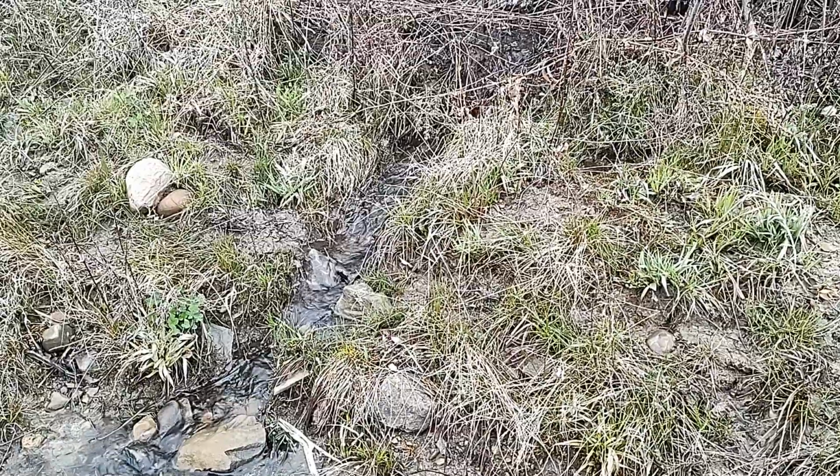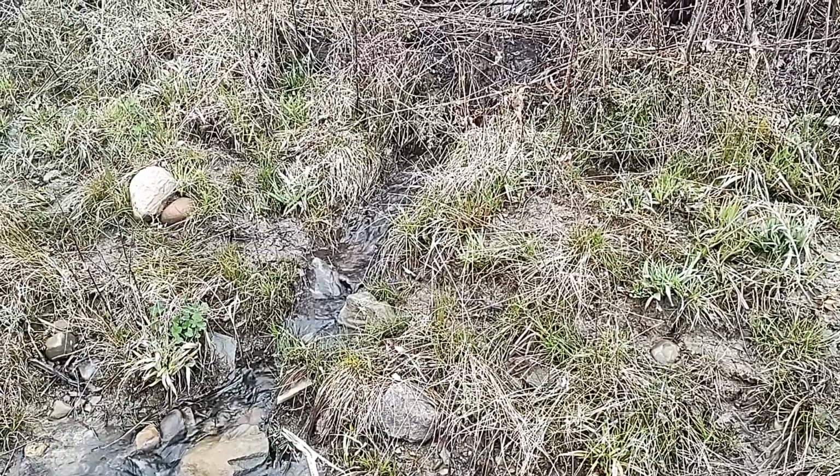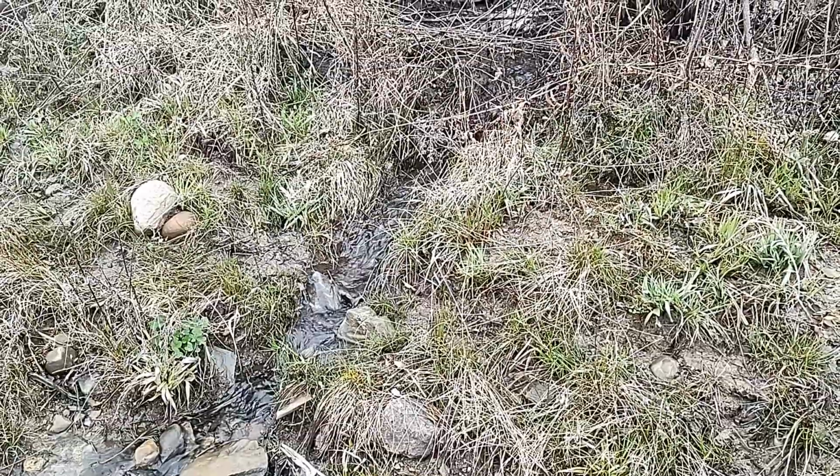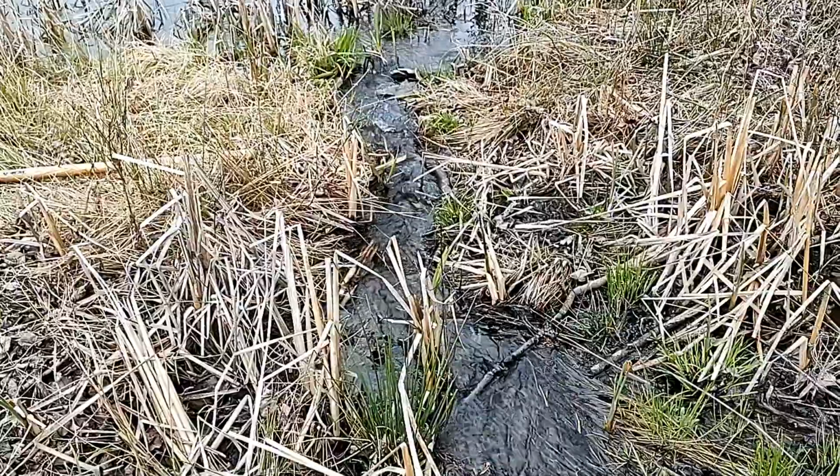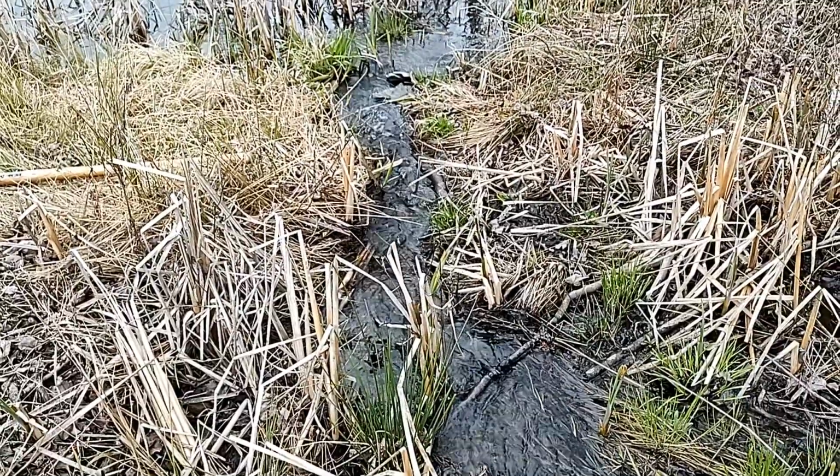Here's a problem that can get worse. The water is cutting a channel between two newly restored wetlands that we built with no dam. There is a need to widen and armor the spillway with rock to control erosion.